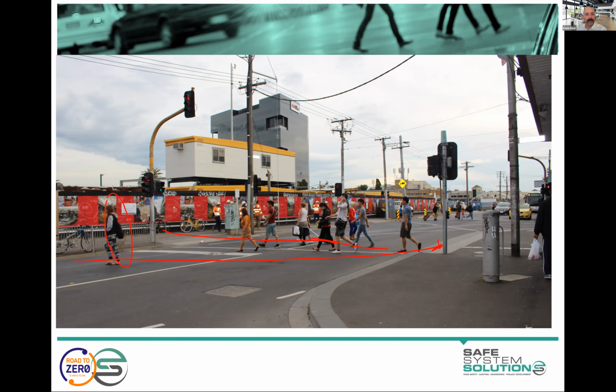But where do I like pedestrian fences? Two spots in particular. One is outside of a pub or a bar or these sorts of drinking establishments. And that's based on doing a couple of coroner reports on fatalities involving pedestrians coming out of drinking establishments.